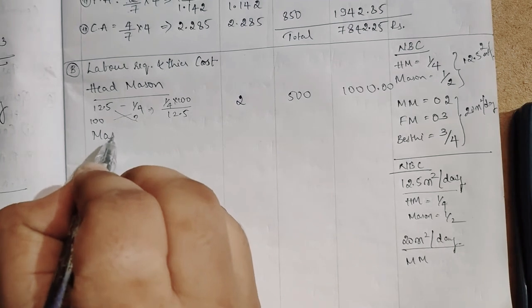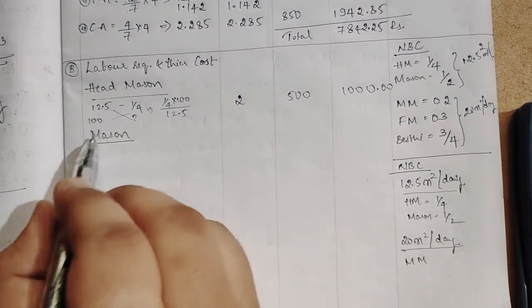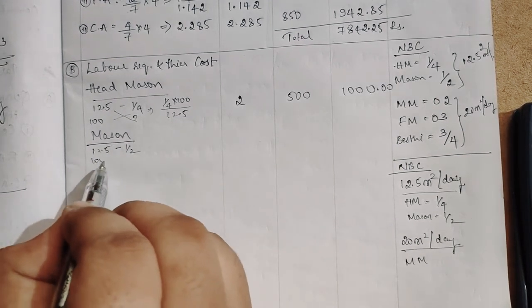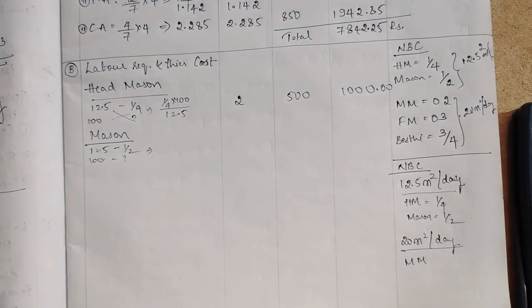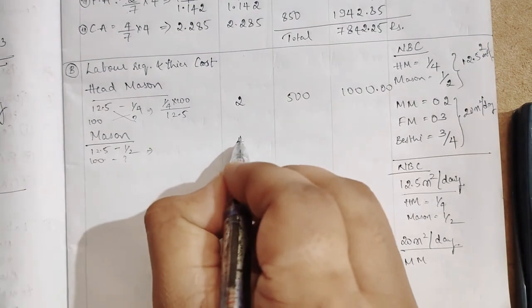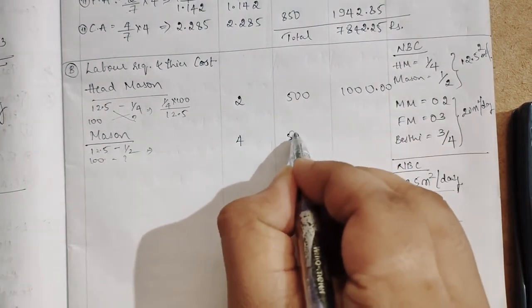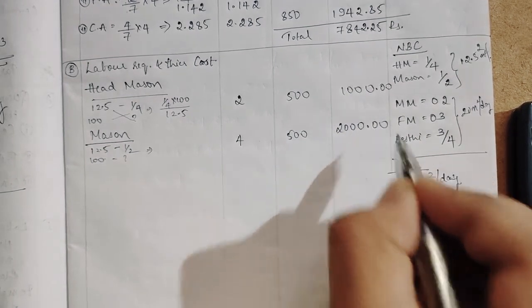Next, mason. Mason is the same. For 12.5 meter square of work we need half. For 100 meter square of work, how much? Cross multiply, you will get 1 divided by 2 into 100 divided by 12.5, which is 4. So 4 masons you require. Cost is the same, 500, so here you will get 2000.